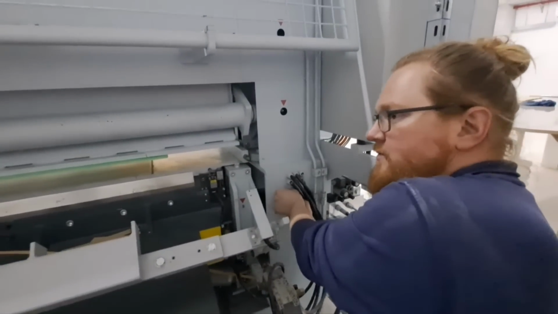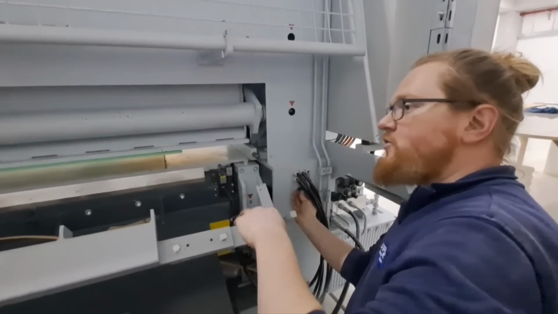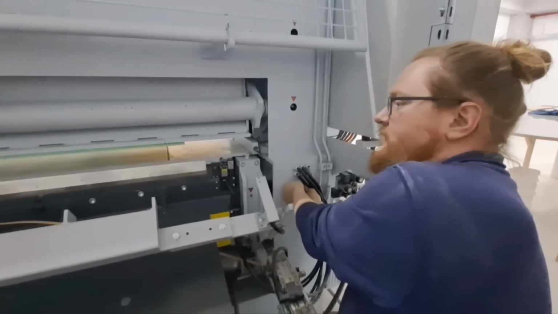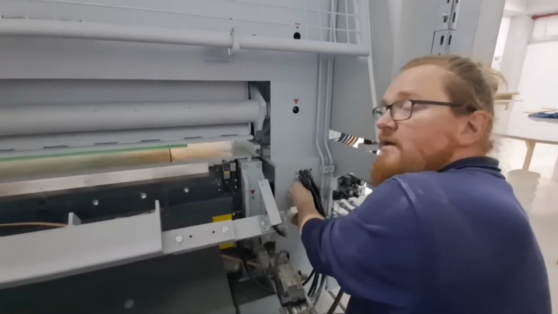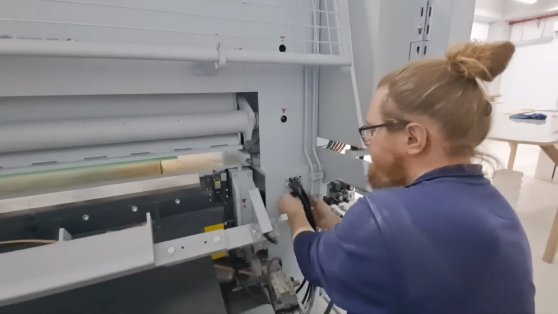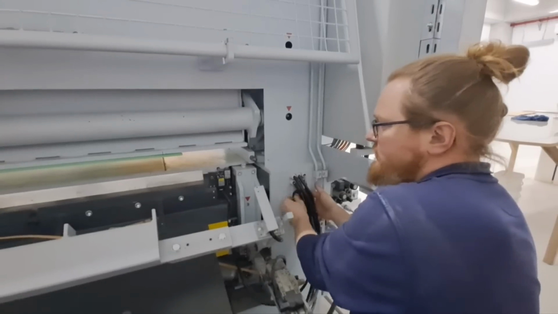adjusts the cutting depth for the whole beam, if it should go higher or lower on one side. So in case the veneer is cut on the left side and not cut on the right side, then we have to adjust it in the front. That's the next thing I can show you. Yeah, okay.